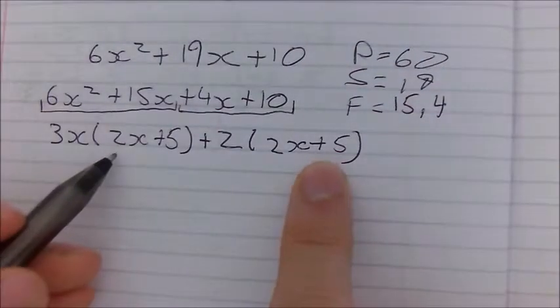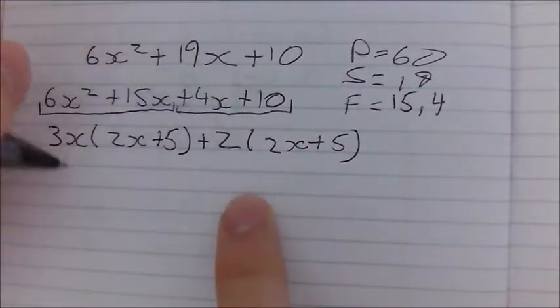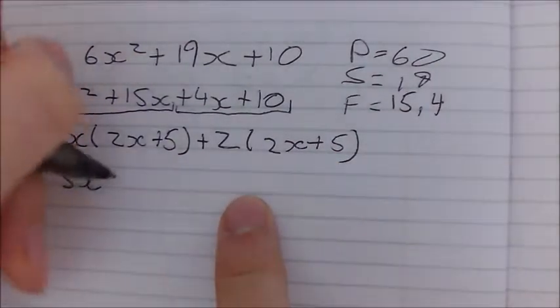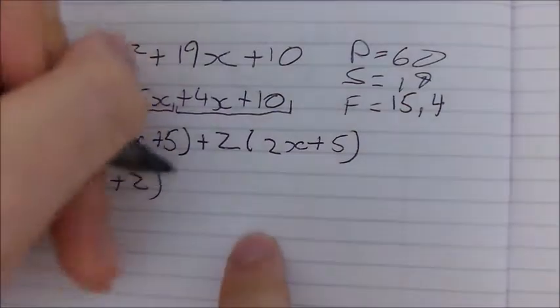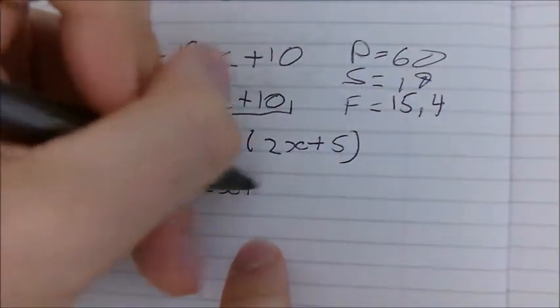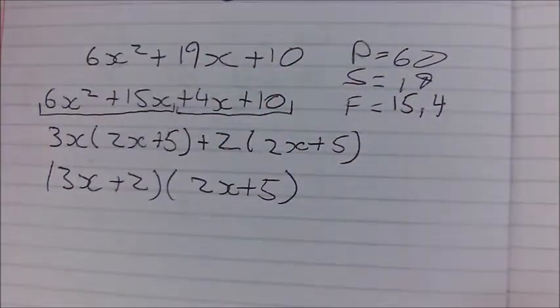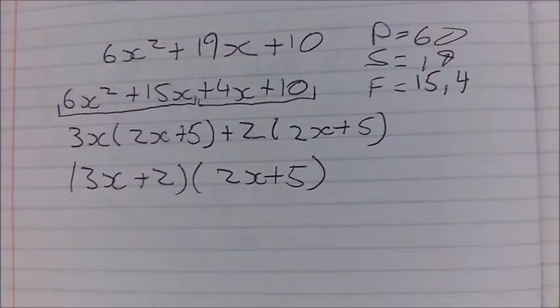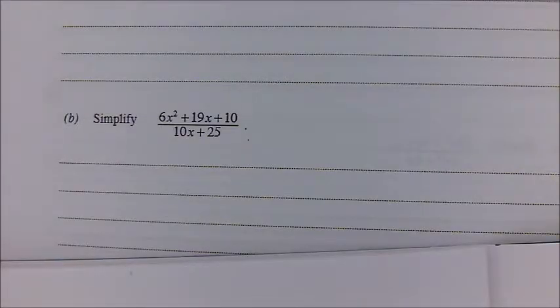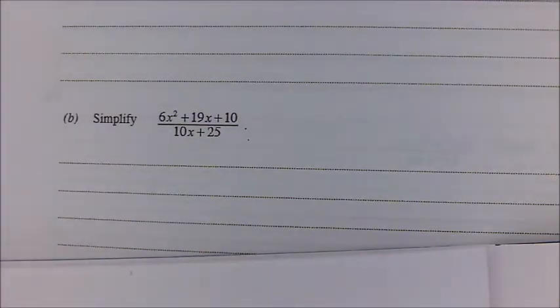And then the two brackets here are the same, 2x plus 5, so the 3x plus 2 can go together, and the 2x plus 5 can go together. And that's fully factorized.